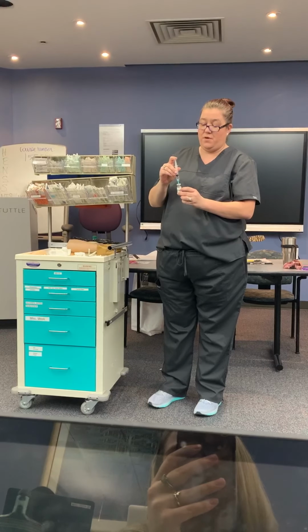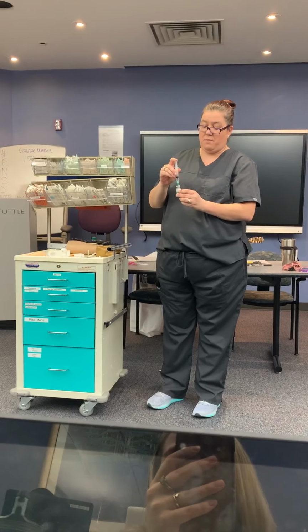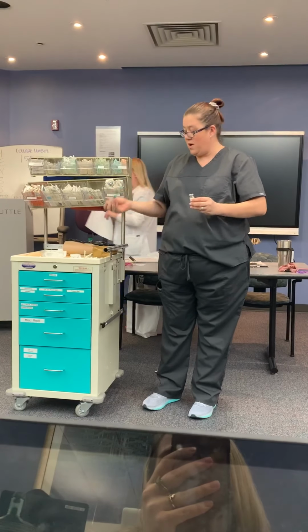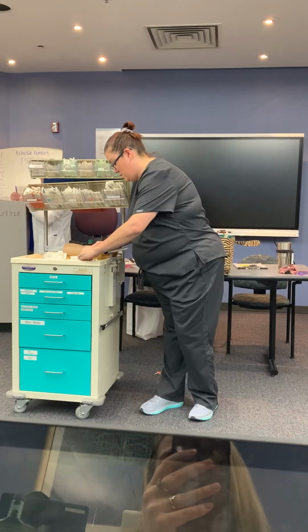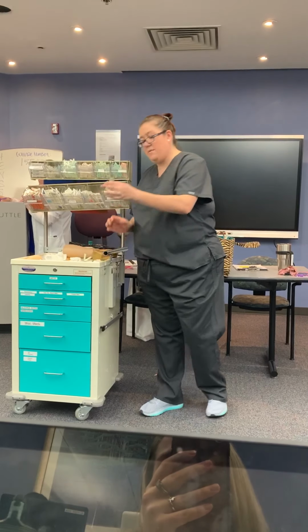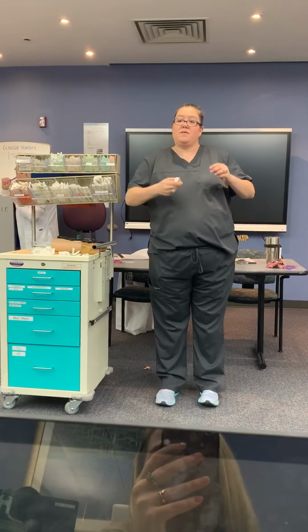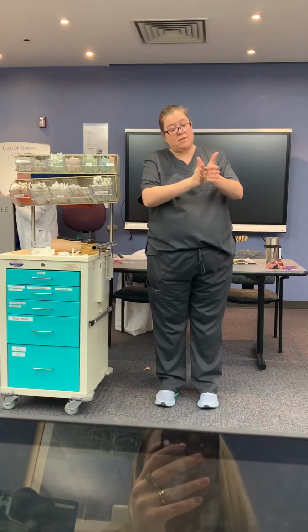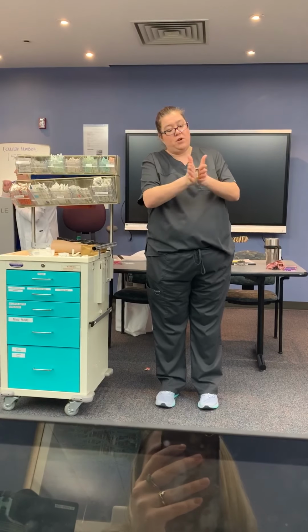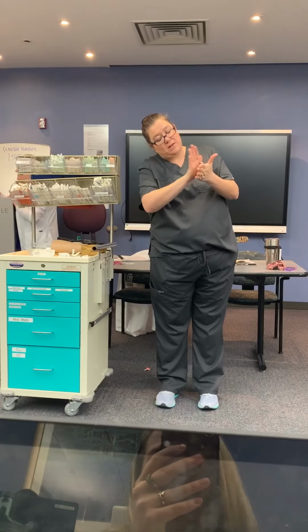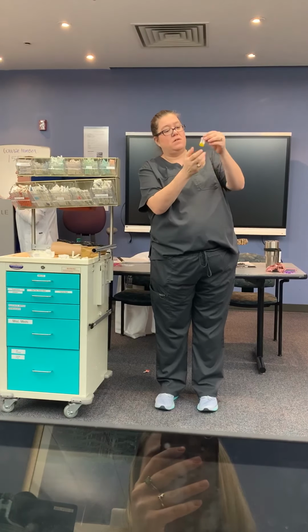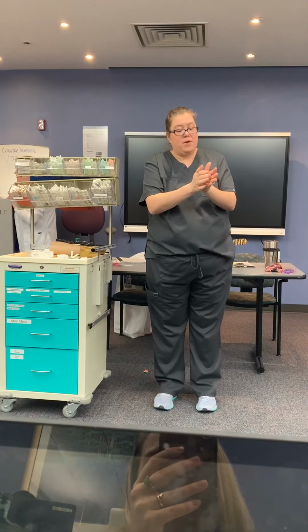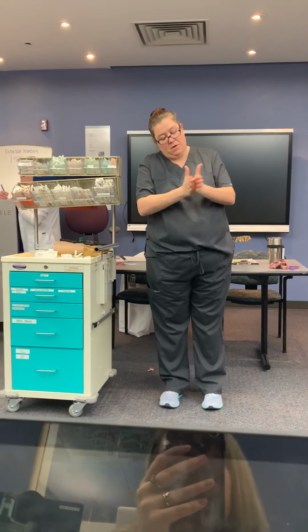Push this in slowly. If you go too fast, it will be very foamy. Okay. Here's the thing about these kind of medications too. Don't do this. Don't shake. You want to mix it, but you don't want to shake it. The more you shake it, the more violent the material becomes. So you don't want all of these little pieces of powder down there. You want to roll it in between your hands, okay?